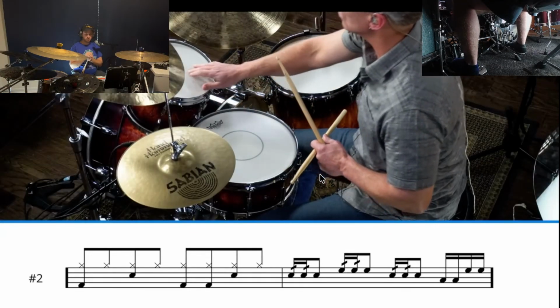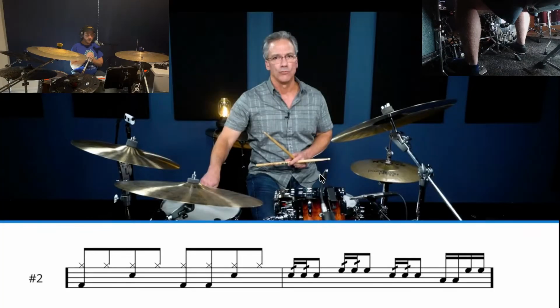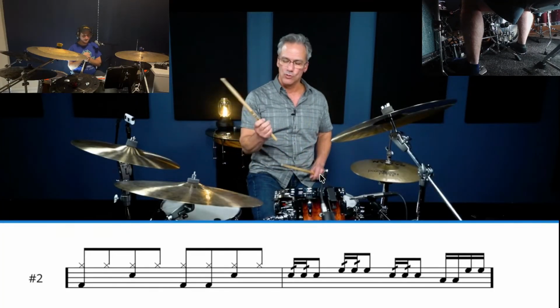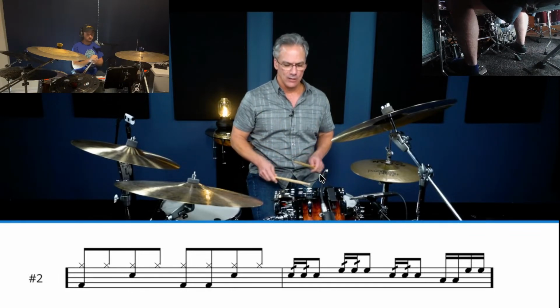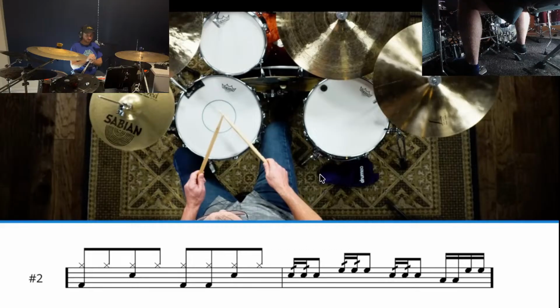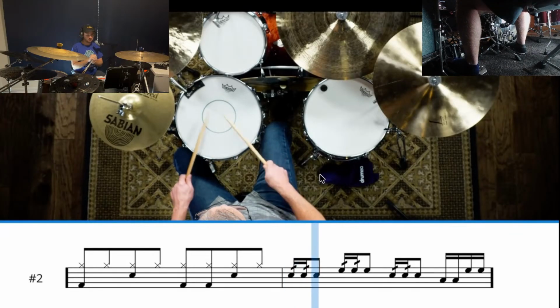The head's probably a little looser. And when you go to the floor tom, it's really loose. Okay, so you're going to have to use your fingers, your wrist. Don't be lazy. Right? I'll do it one more time. 3, 4.